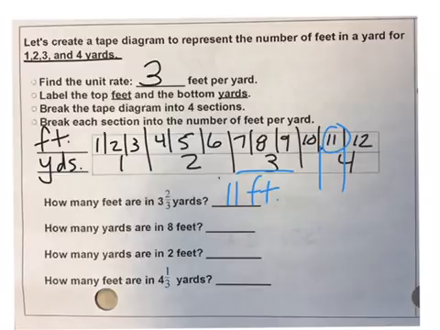How many yards are in 8 feet? So I'm going to go to my top and I'm going to look at 8 feet. So I'm going to count. It's 2 wholes plus 1/3, 2/3. So it's 2 2/3 yards.